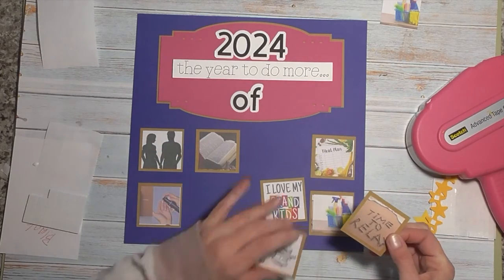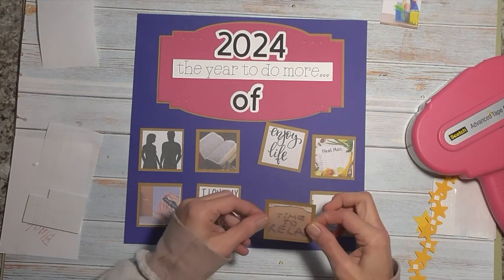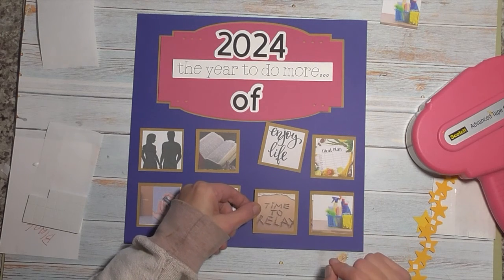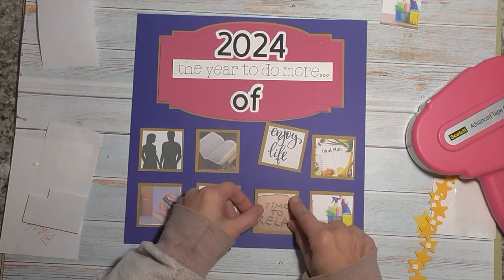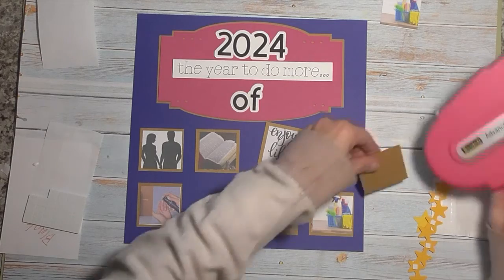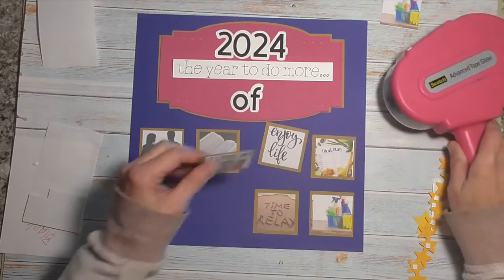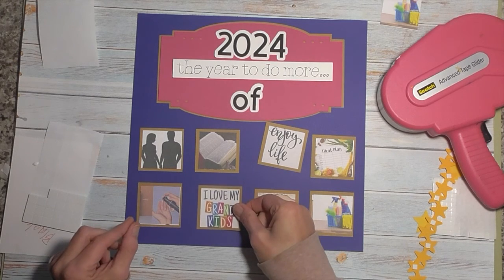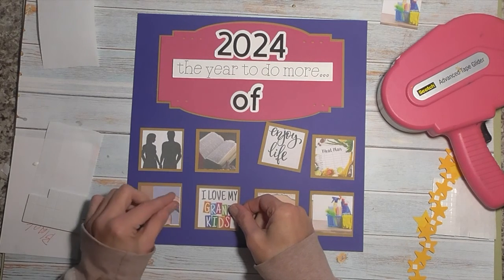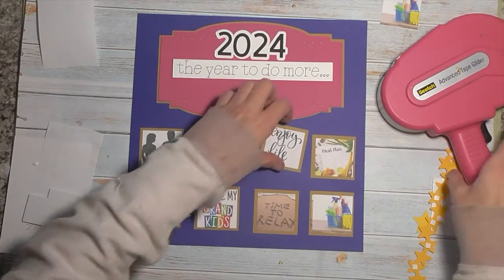All right, so I'm going to put this one over here, so I don't have too much white over there. I'll put this one here. And if I'm not perfectly straight, I think the stars will cover that up a little bit. Yes, I can see I'm not straight already from this one.